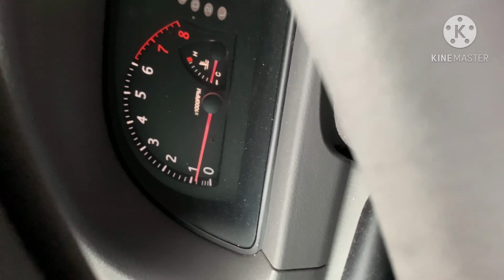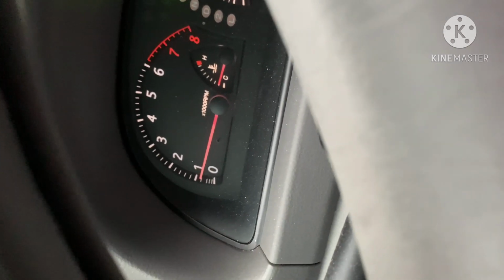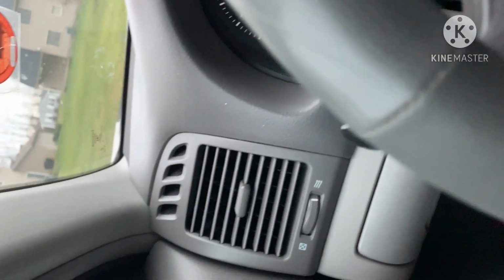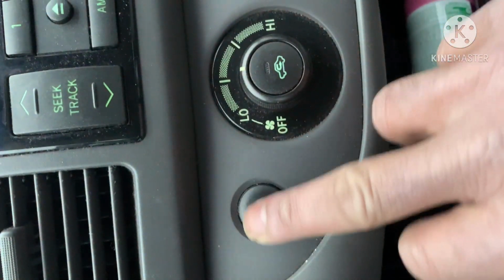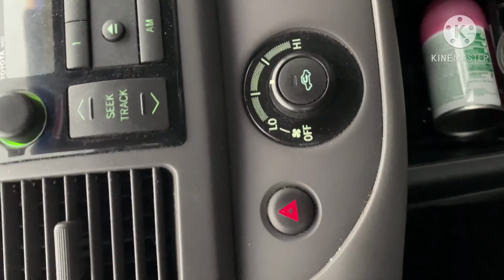So these are the very basic information about the car dashboard. Before starting driving, you need to know all those knobs. And this is an important thing. This is the emergency button.